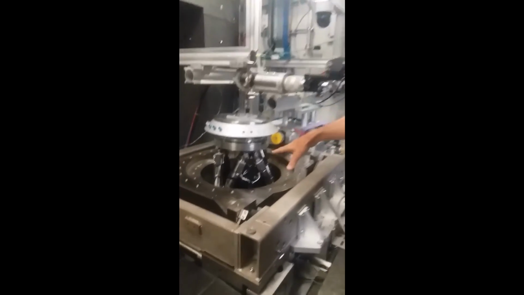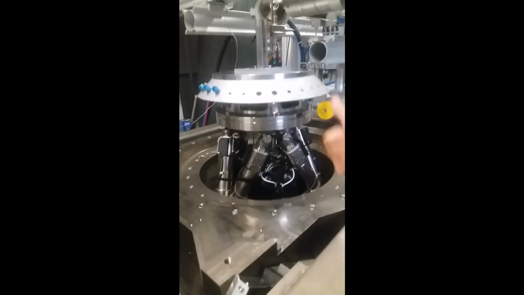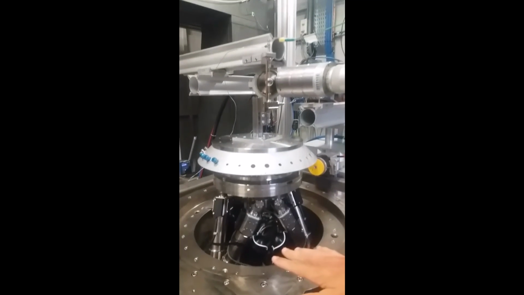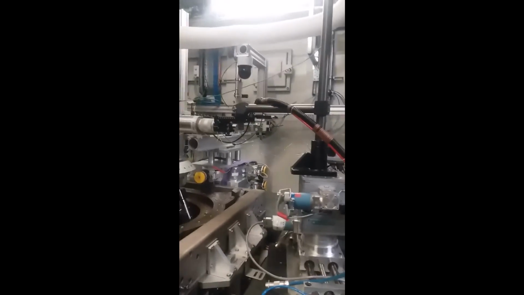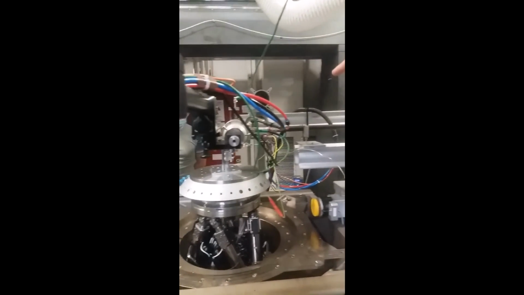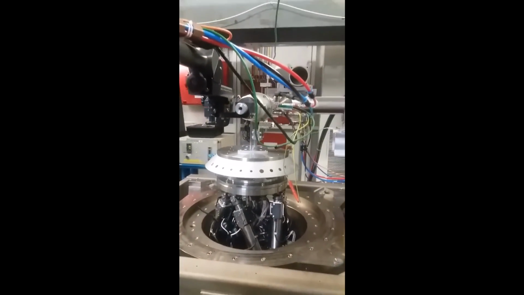You see the hexapod here. This is how you position the sample. You can move it up and down, back and forth, left and right, and so on. The beam comes from this tube, right? So we also need to cut the scattering from the air of the incoming beam, so that in the hutch you don't see it. Behind the gas blower is the sample.